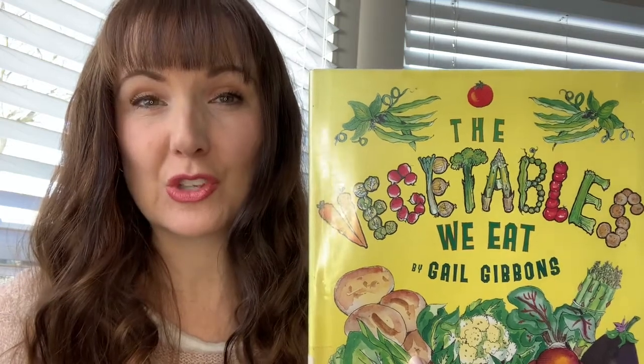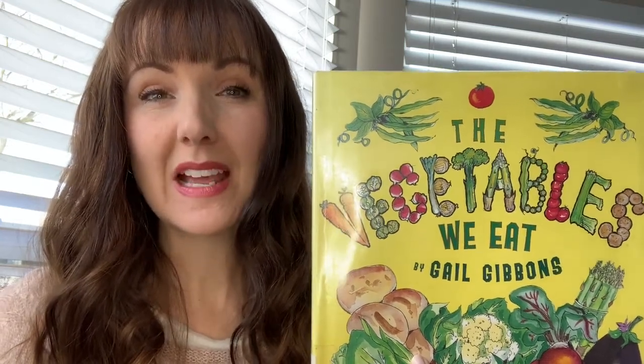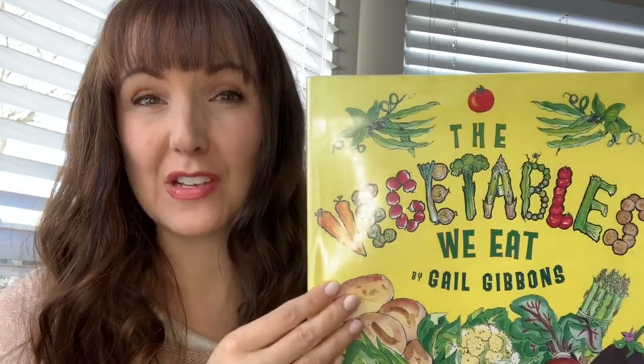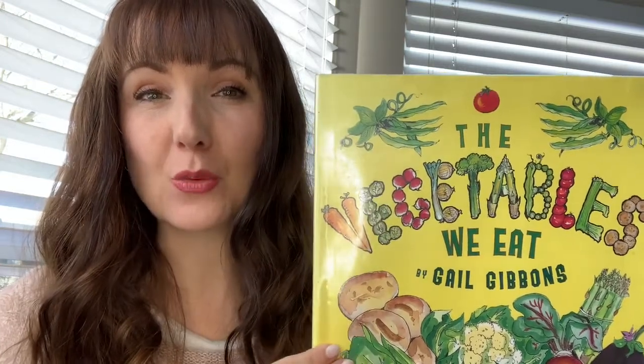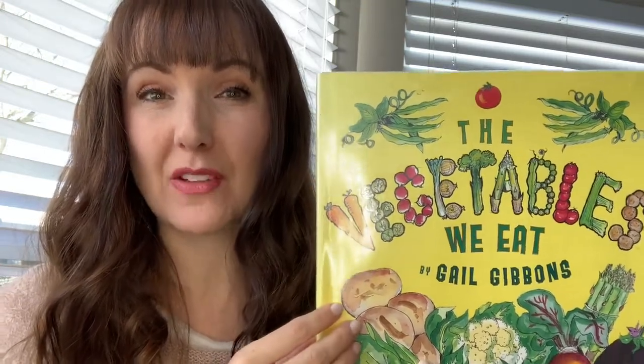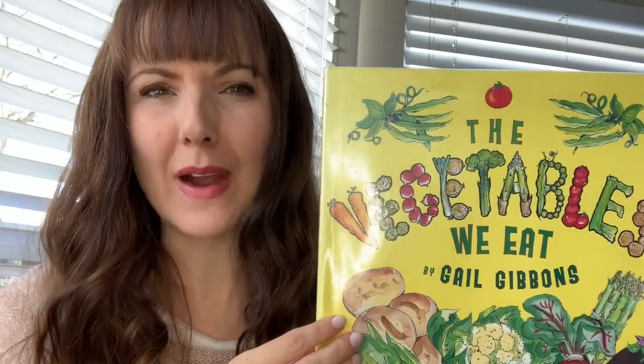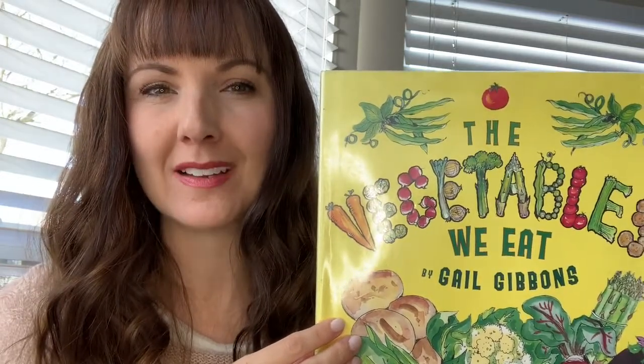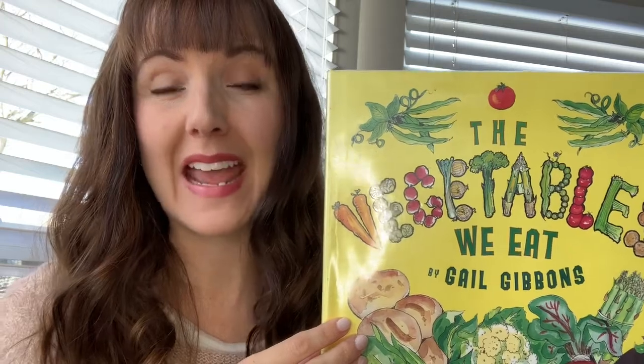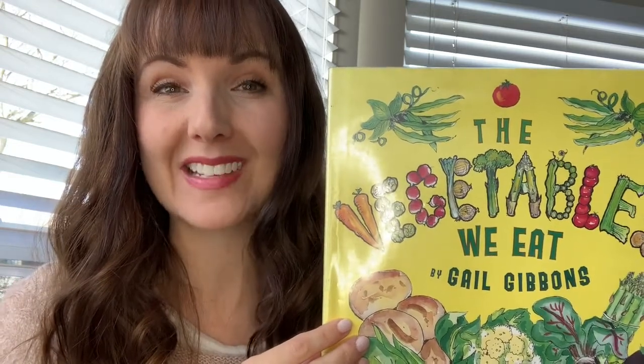Now that you've listened to the story, The Vegetables We Eat, let's take a closer look at this book. What we're going to be doing is finding information about certain types of vegetables and writing down the most important facts. Join me as we go ahead and look for important facts in this story.